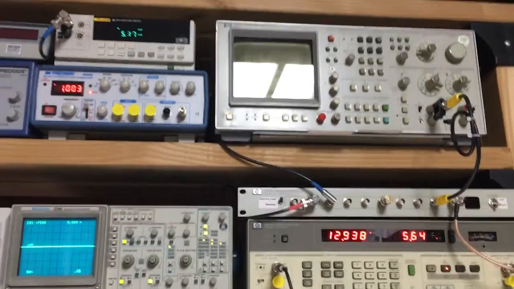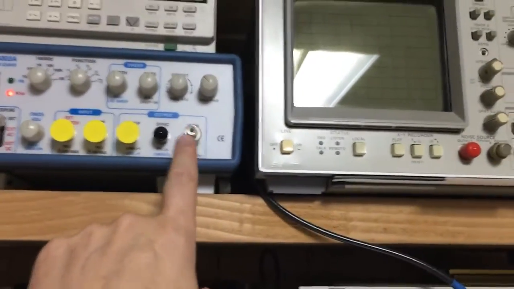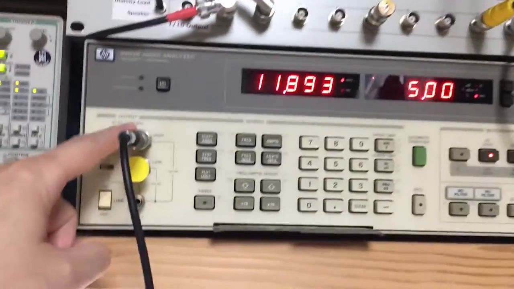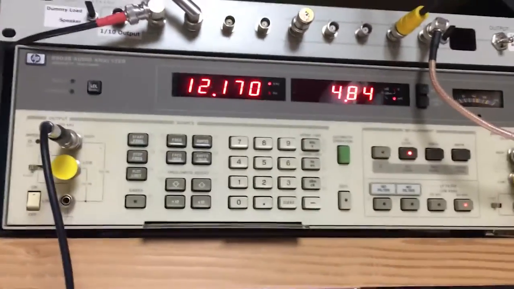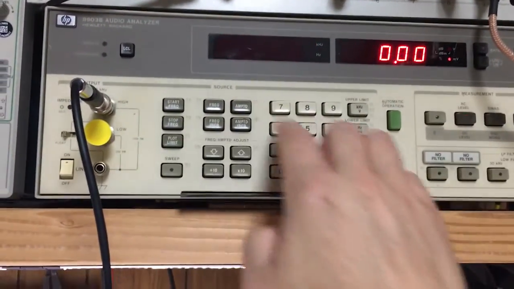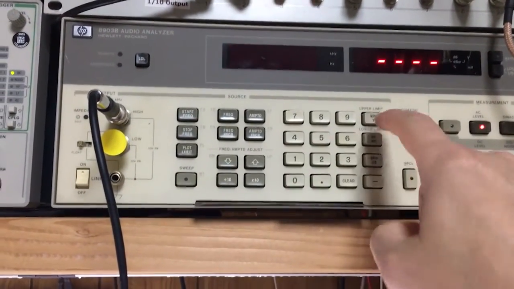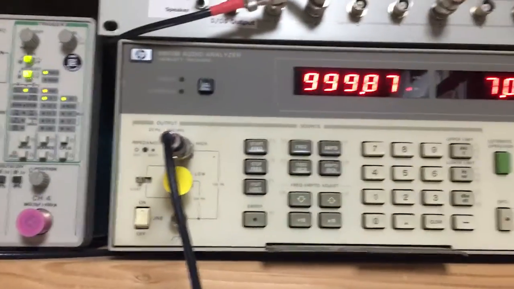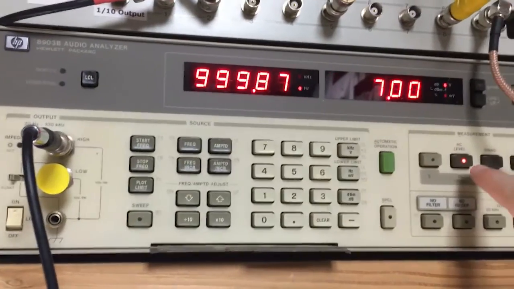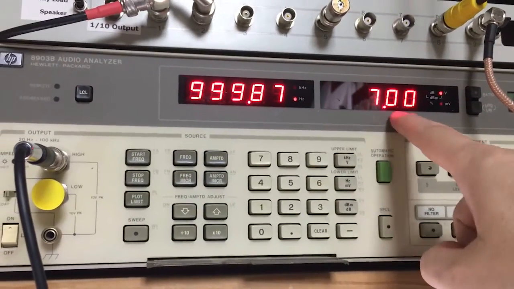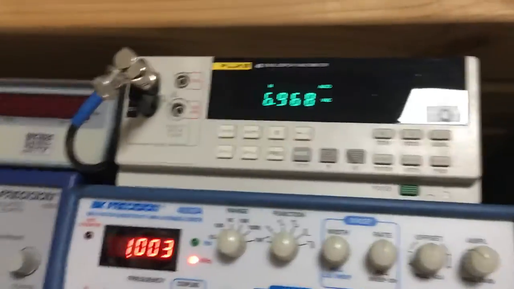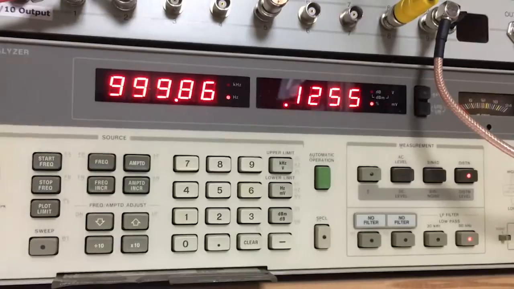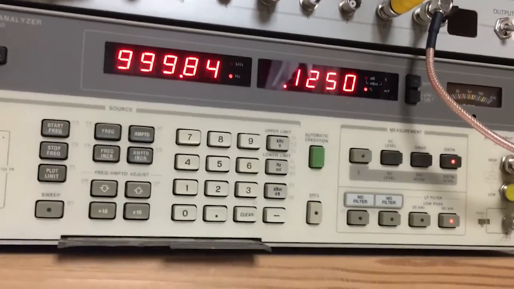Okay, another way to go about all this is I've moved the connection out of this jack right here, and I've put it into the output of the HP8903 audio analyzer. And if you'll notice here, I can tell it amplitude 0.15 volts, and it starts putting out a nice little sine wave over here. And it'll tell you the AC level here in RMS, which is 7, right? If you look up here, pretty darn close, 6.97. You can also measure distortion right here, 0.12% distortion on this thing.